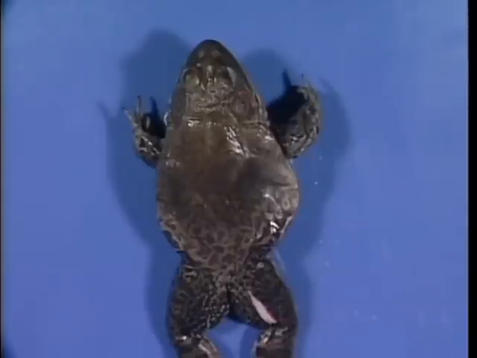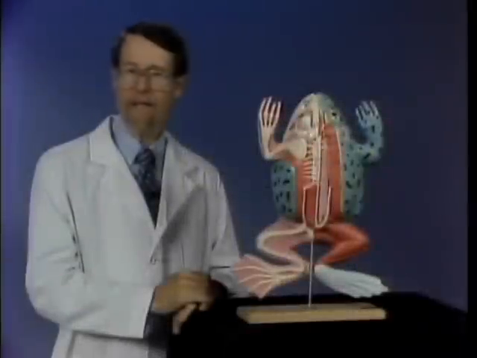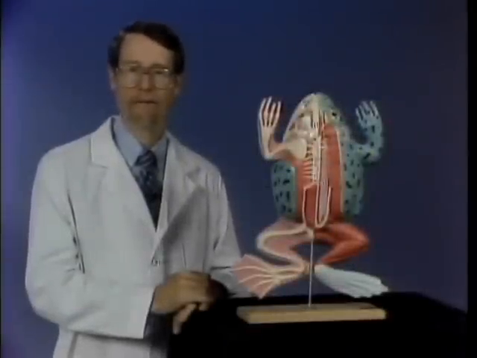This completes the examination of the external features of the bullfrog. Now let's review some of what we've learned.